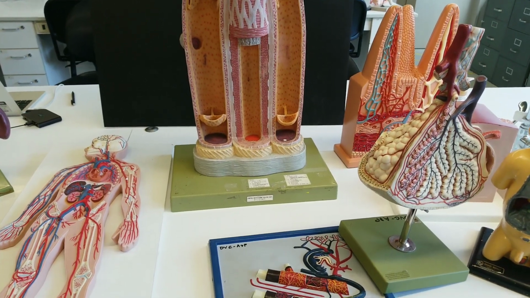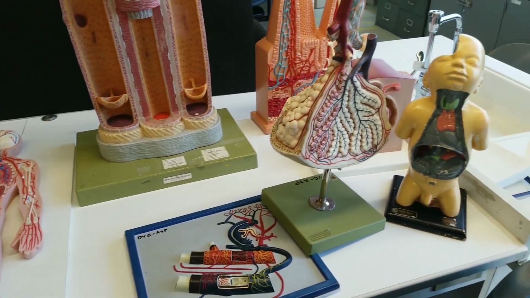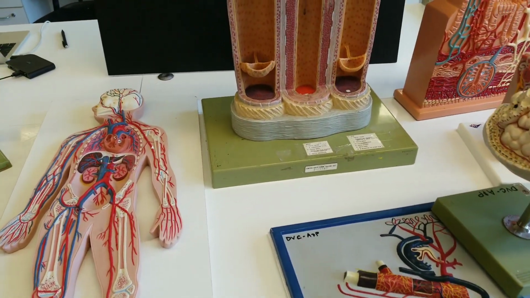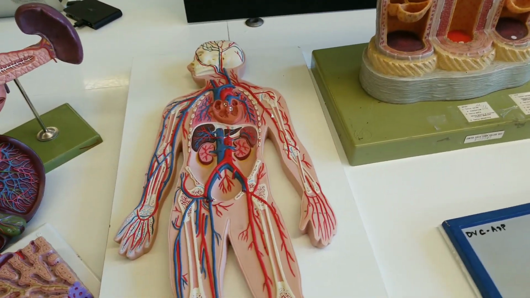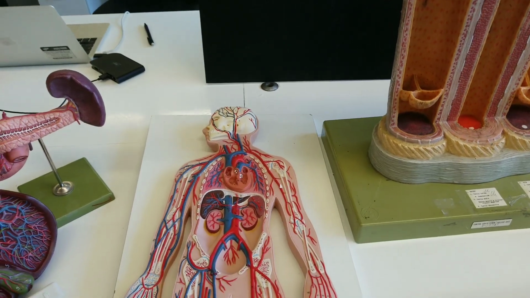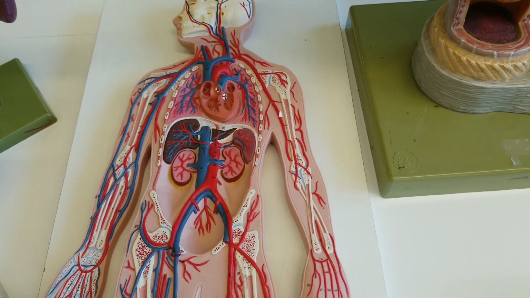Hey everyone, we are taking a look at a bunch of different models that show blood vessels in some way, shape, or form. What I'm going to discuss here are the different blood vessels that you find in different parts of the body. What are basically the categories of blood vessels?